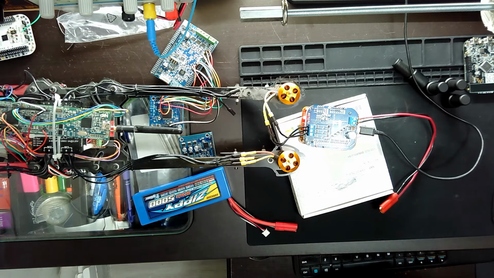Let's see how many pole pairs, number of cells, 2s, thrust, 30 amp recommended. Doesn't mention the pole pairs.